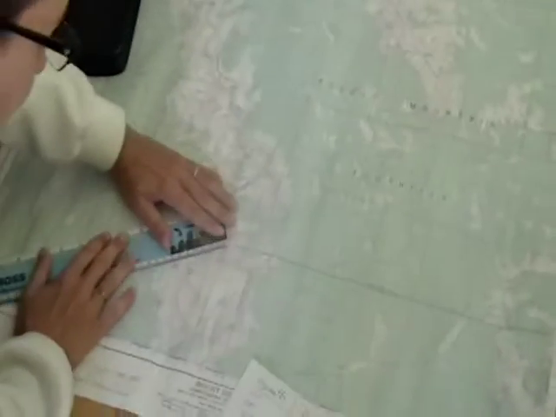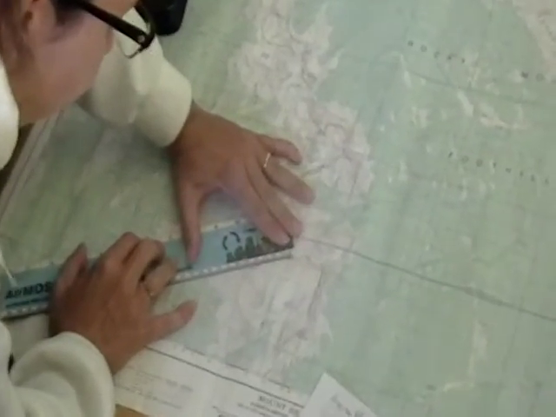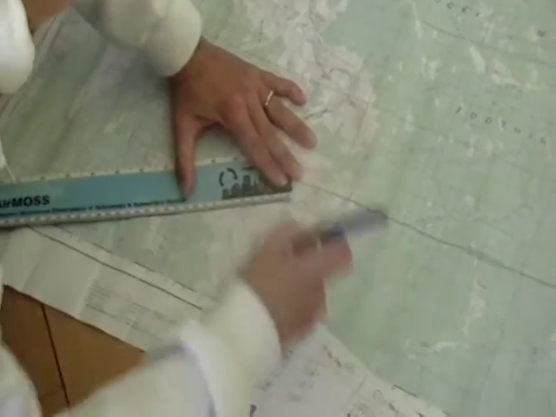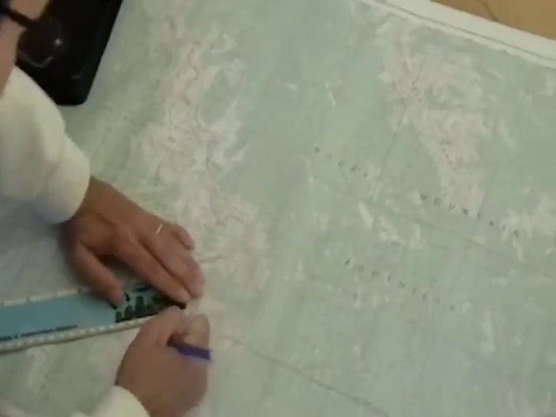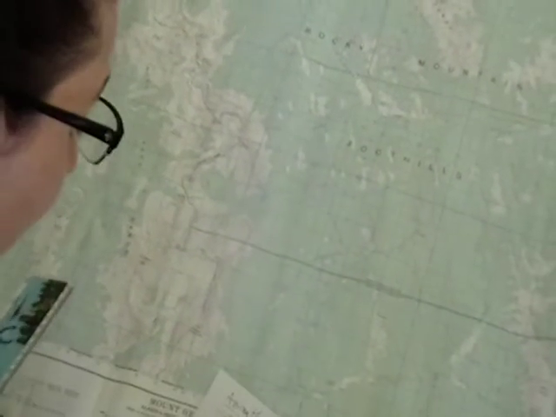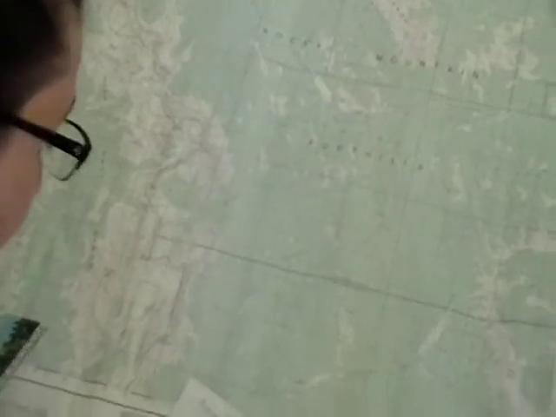So I take my ruler, measure from Mount Cornwall, line it up with my little tick mark down here, and I go to 4.4 centimeters, and I am there, which is right at the Courcelette Peak. So there's my next feature.